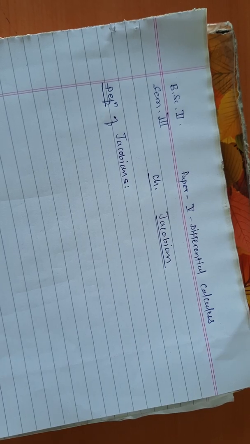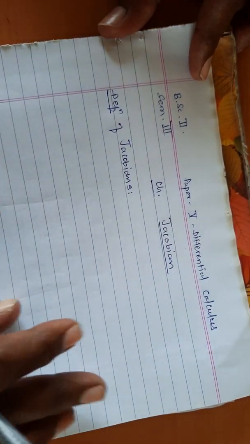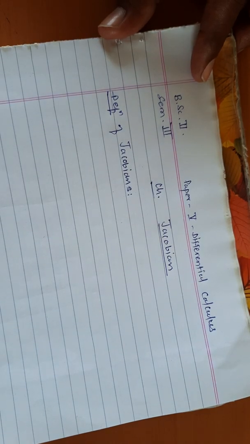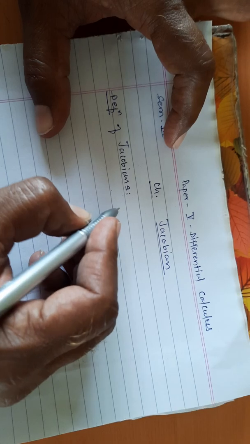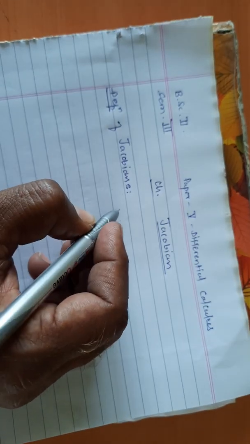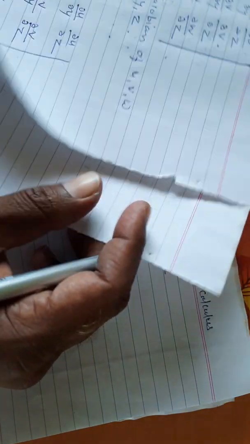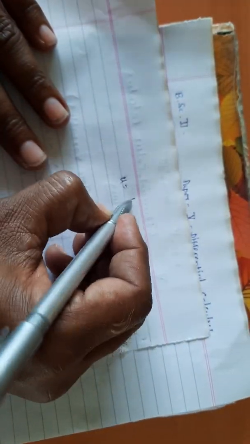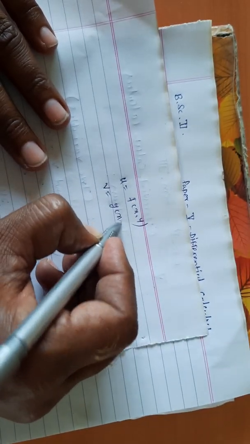आपण जॅकोबियन चॅप्टर बघू. डिफरन्शियल कॅल्क्युलसमध्ये जॅकोबियन. डेफिनेशन ऑफ जॅकोबियन काय, ते आपण पहिल्यांदा बघू. समजा u इज अ फंक्शन ऑफ x, y आणि v is a function of x, y.